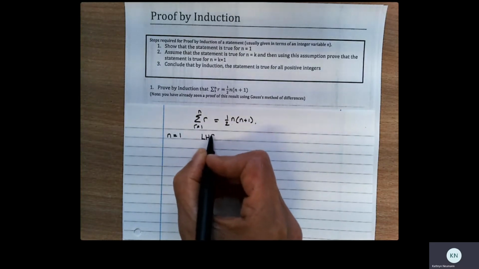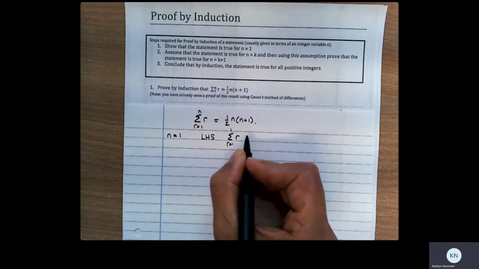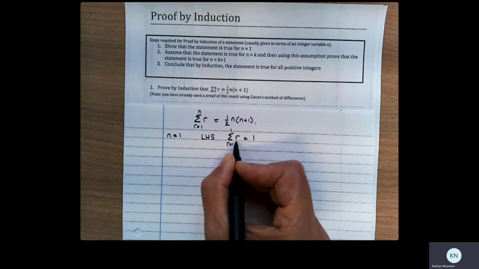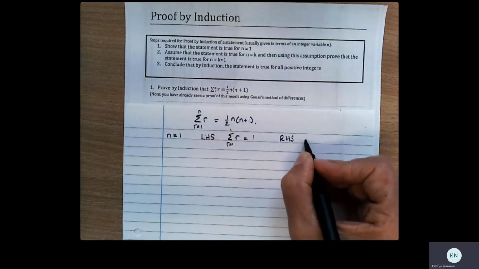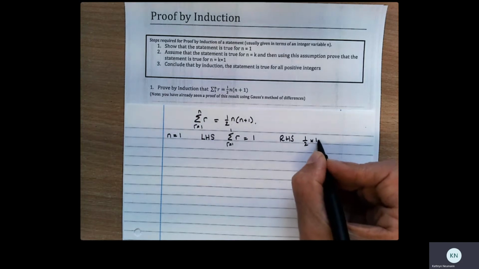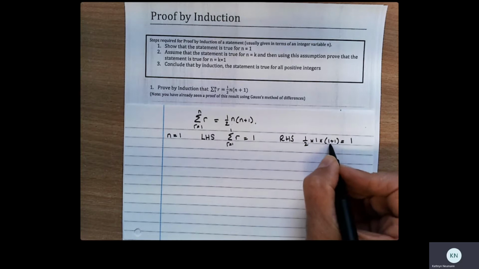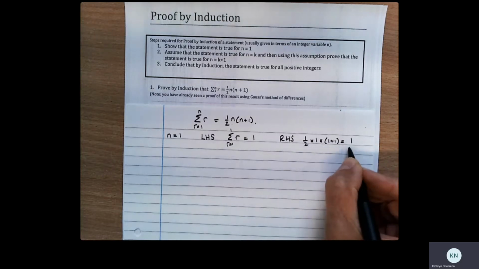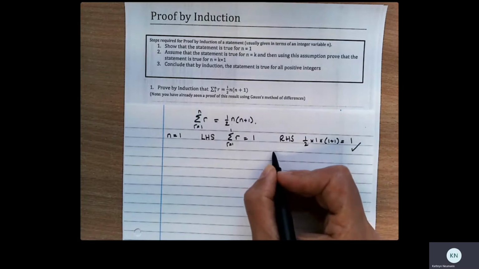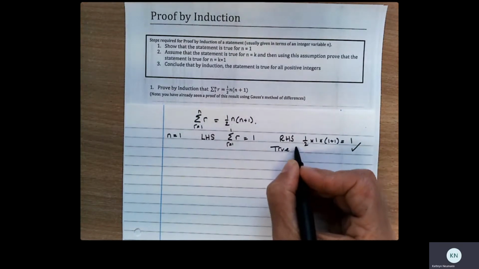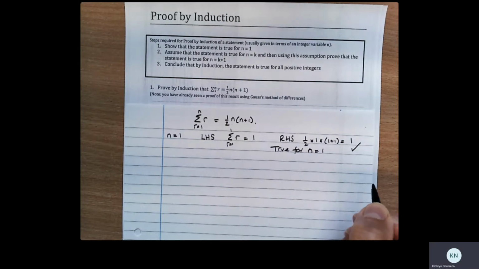So the left-hand side is the sum of r from r equals 1 up to 1. So that's just 1. It's just adding up 1. The right-hand side, when n equals 1, is going to be a half multiplied by 1 multiplied by 1 plus 1, which is 1, because that's 2, which cancels with the half. So you can then put a tick and you write that it's true for n equals 1. So that's the first step.